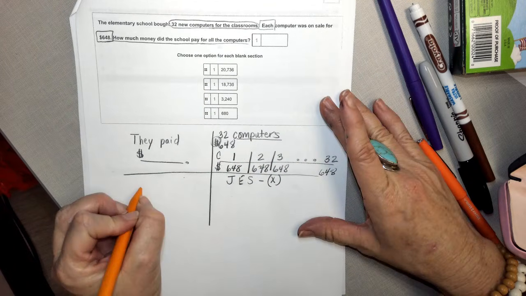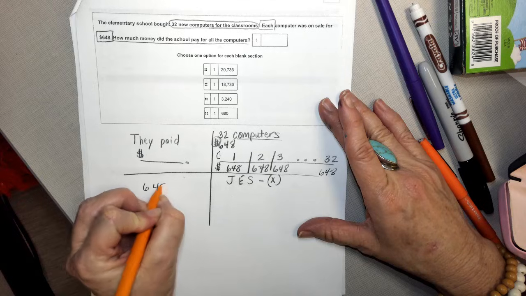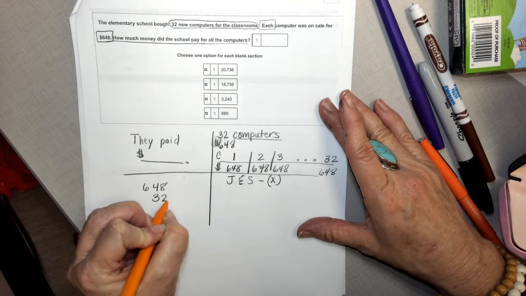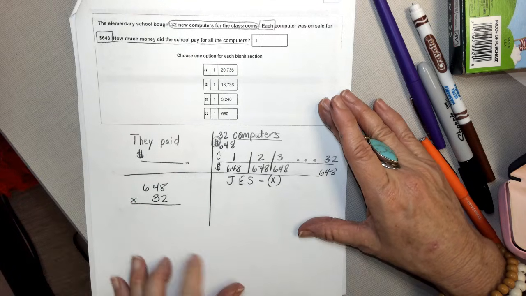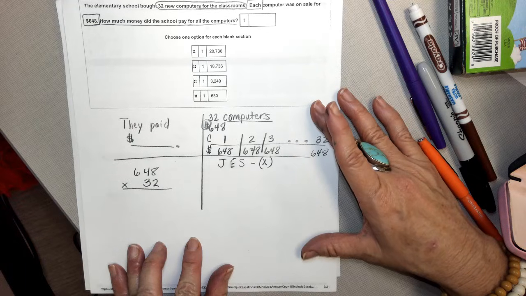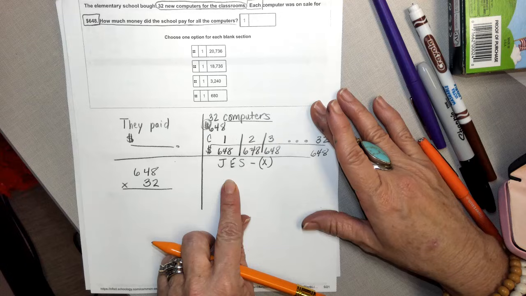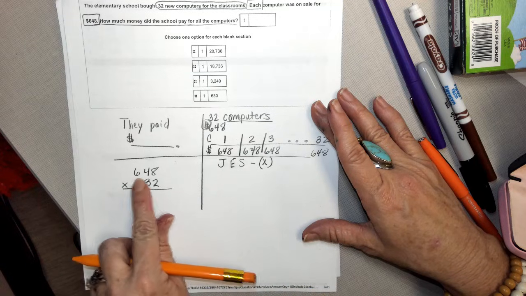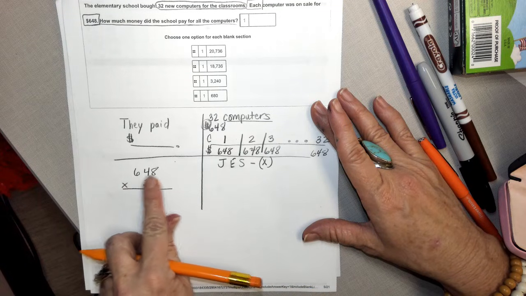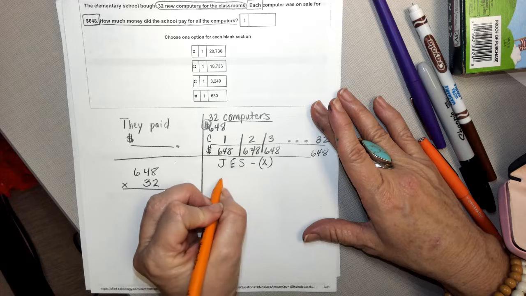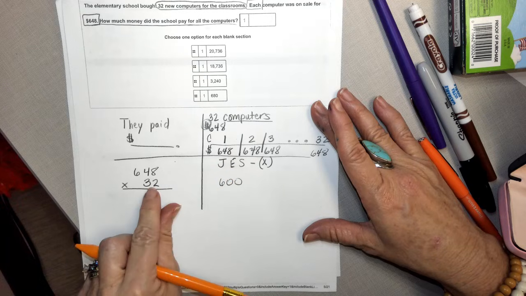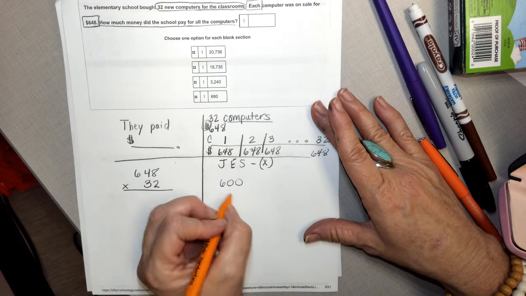So that's going to look like 648 times 32. Wow, that's a very large number. I'm going to go ahead and make a quick estimate though over here to the side and say, well, 648 is probably closer to 600. And 32 is closer to 30.